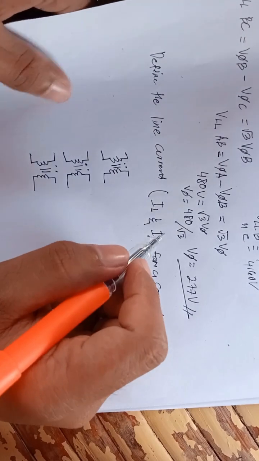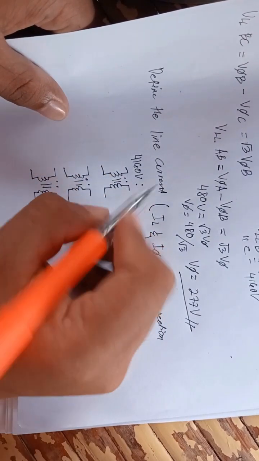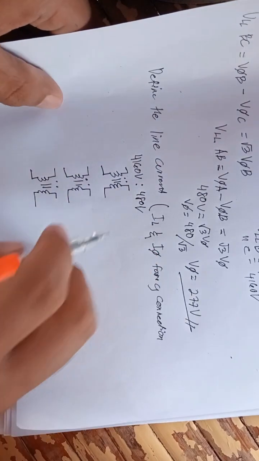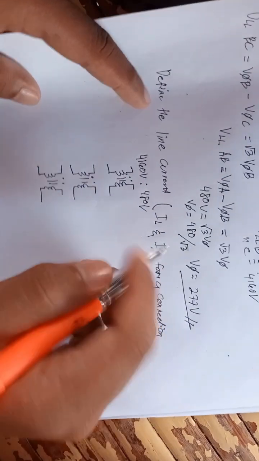Like in part 2, our primary has 4160 volts, and our secondary has 480 volts. We will try to label this.